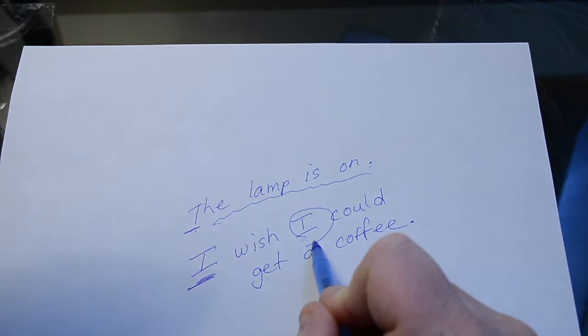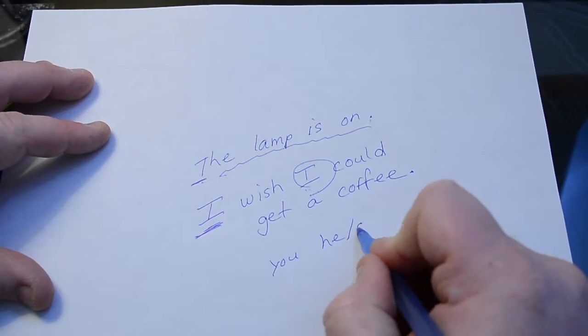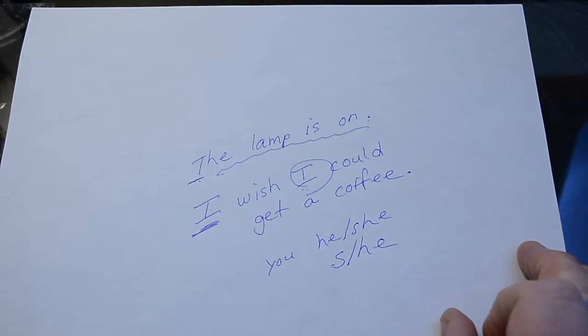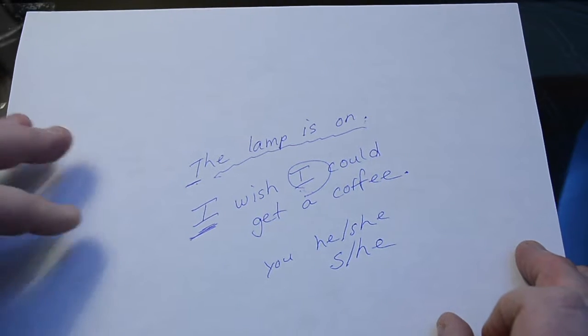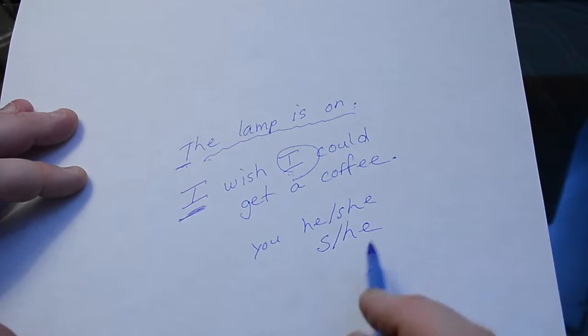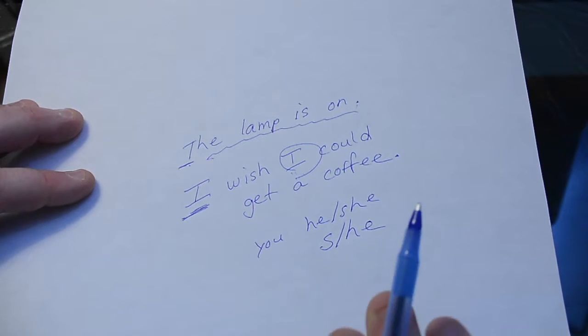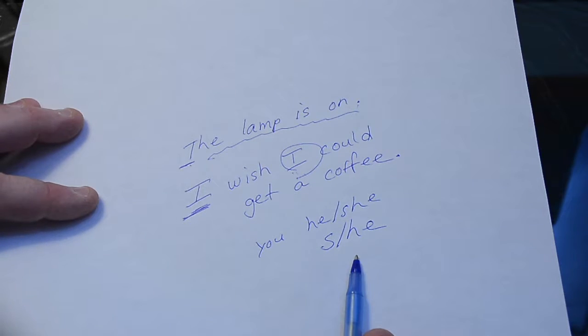You don't capitalize you or he, she. You only capitalize your own personal pronoun. So most writing in English is done in the lowercase, so it's probably the one that should be mastered before the uppercase.